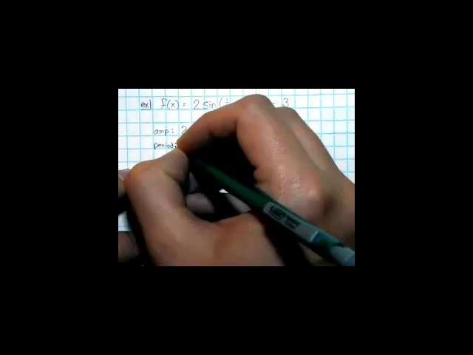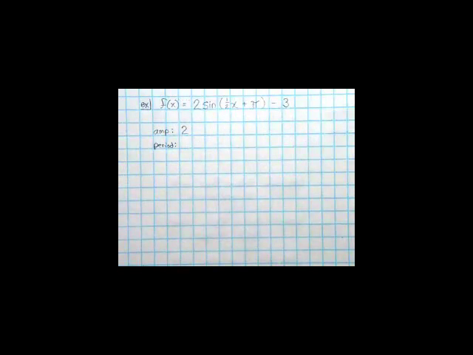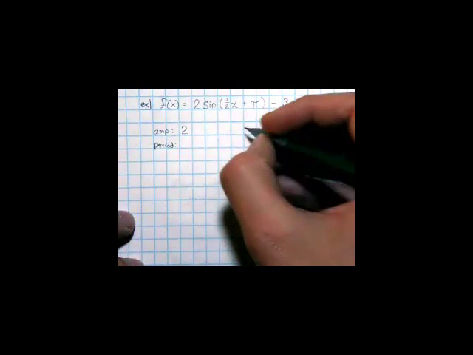Period. Careful, it's not 4. What's the B? It's 1/2. What is it? 4 pi. Okay. Remember, it's 2 pi divided by B. Okay, so maybe I can just write this out for you.